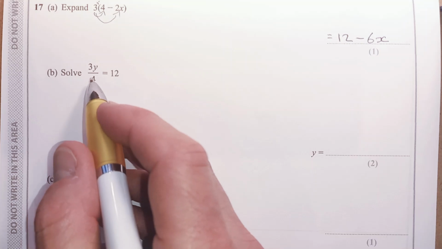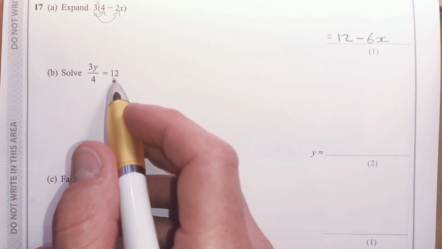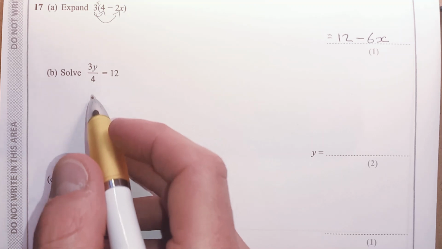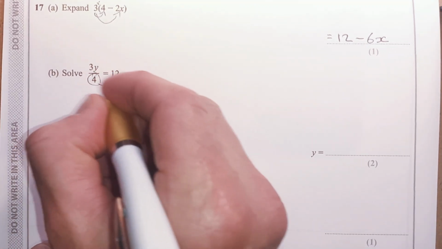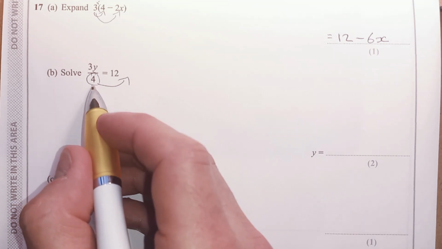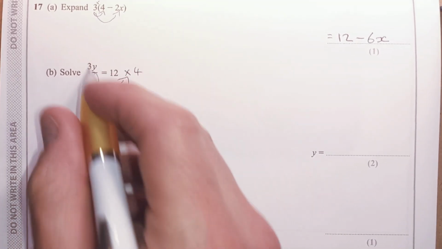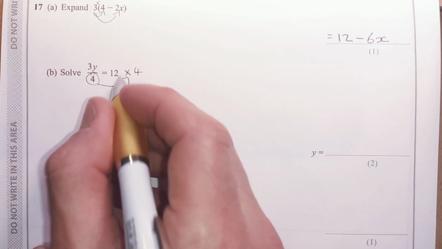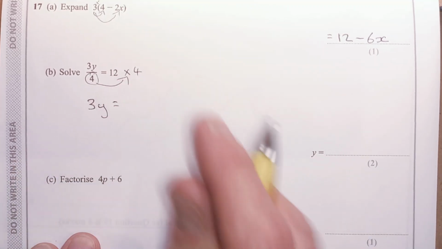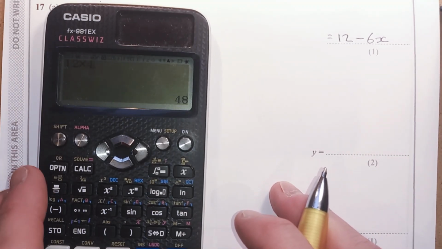Part B, solve 3y divided by 4 equals 12. So we need to rearrange it really. Let's move this 4 over to this side. So we're dividing by 4, so if we move it to the other side, we're going to multiply by 4. So that means we've still got the 3y. The 4's gone. We've now got 12 times 4, which is 48.